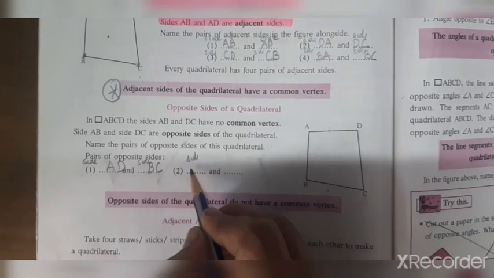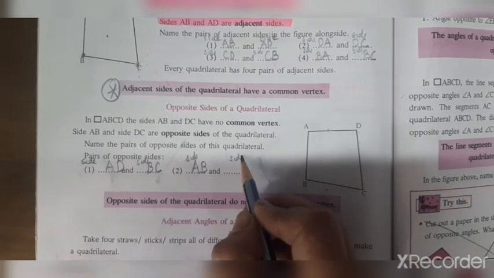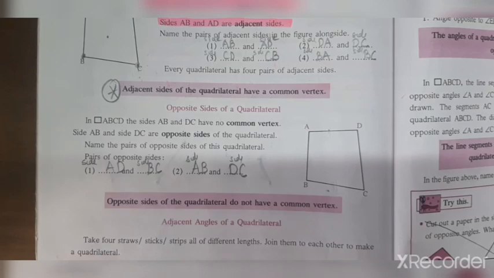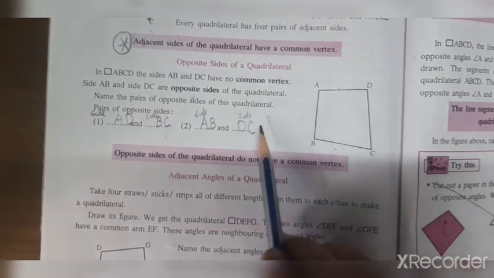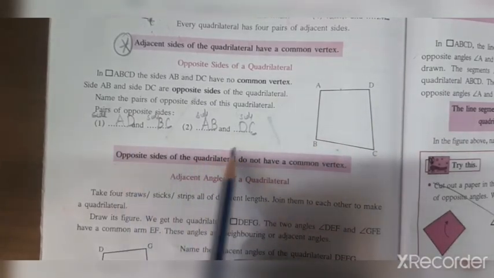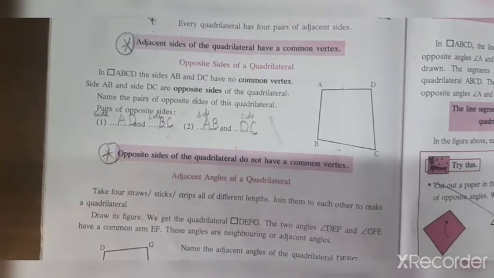Now AB and which is the opposite side DC. Okay, now adjacent we have 4 pairs in a quadrilateral, and opposite sides we have 2 pairs in a quadrilateral. Now this is another very important statement which you should learn.